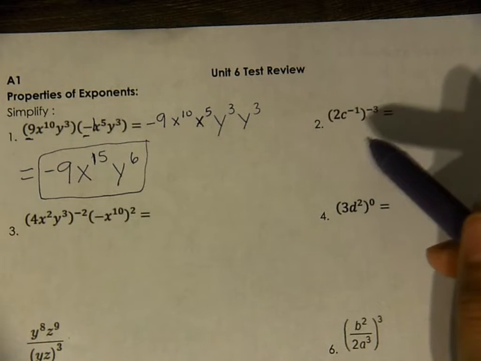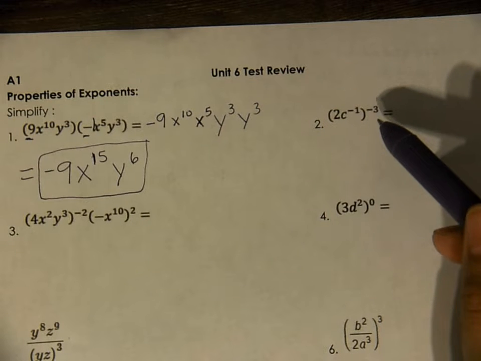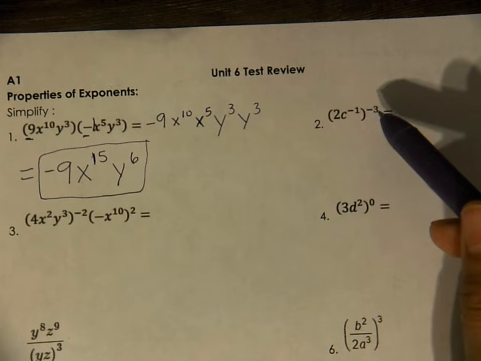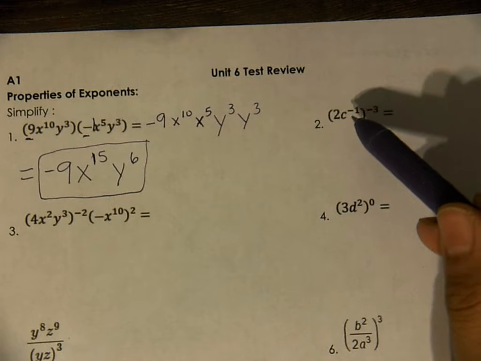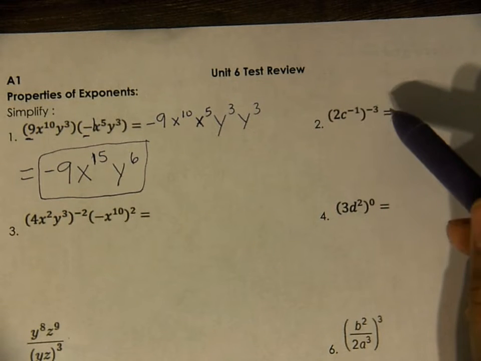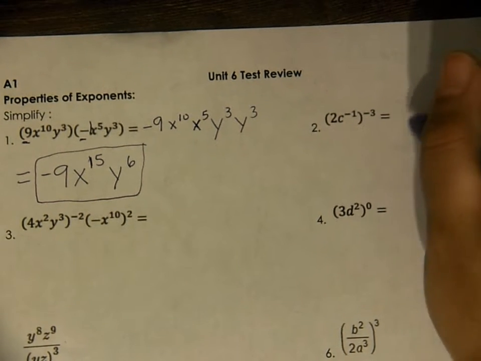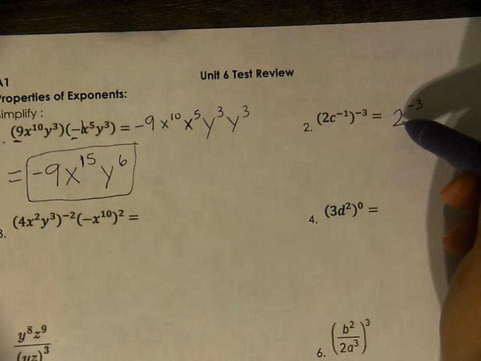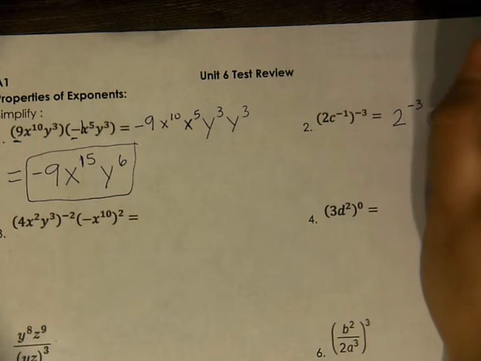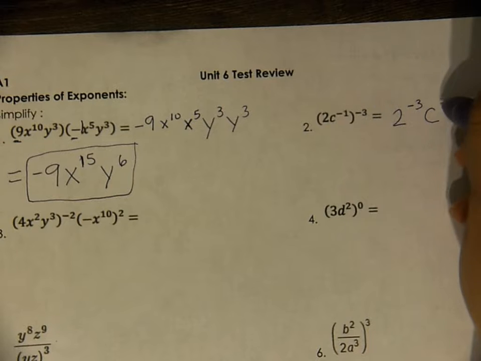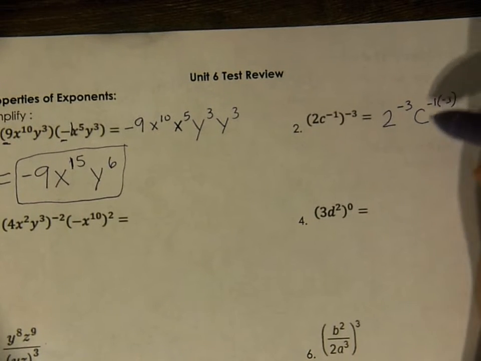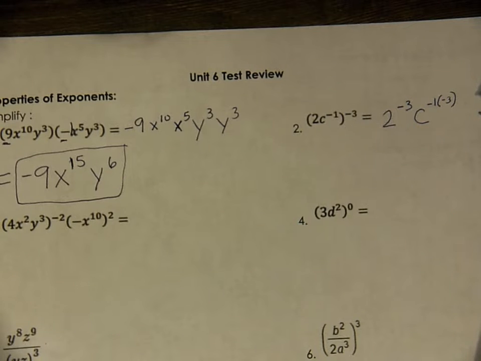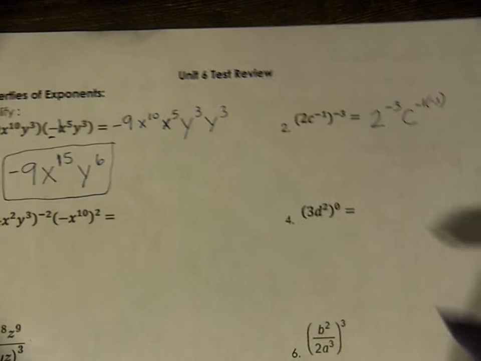So in this case, the first thing you have to do is raise everything to the -3rd power. When you have an exponent already there, that means you have to multiply. So we would do 2 raised to the -3. We are not multiplying these numbers together; one is an exponent, one is a number. But for the c, we are going to do -1 times -3. We're multiplying those exponents together only. And then we're going to keep simplifying until we get to a final answer.